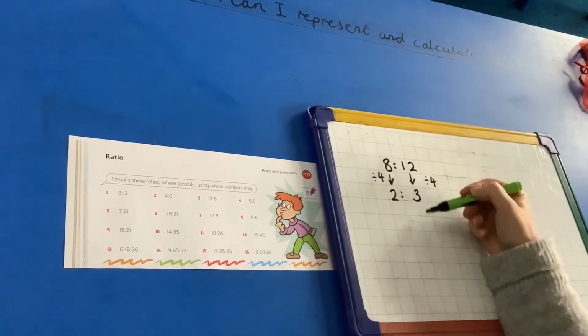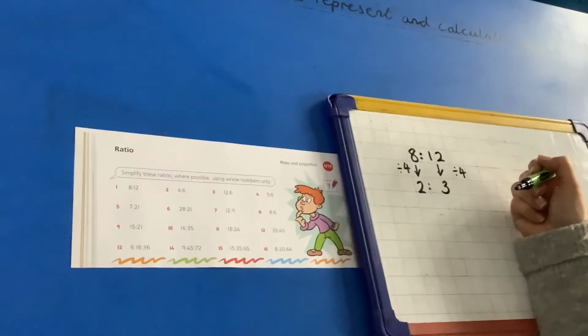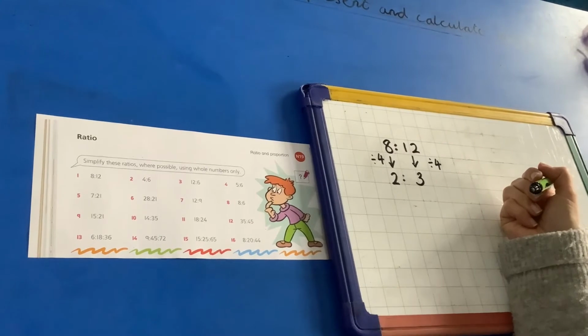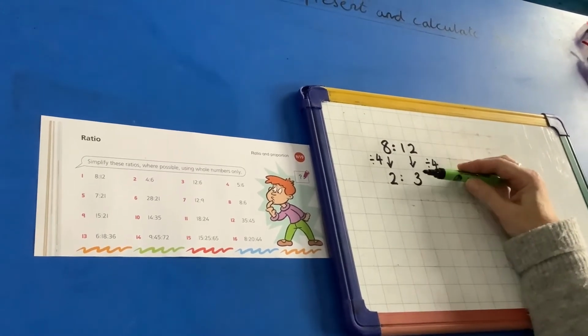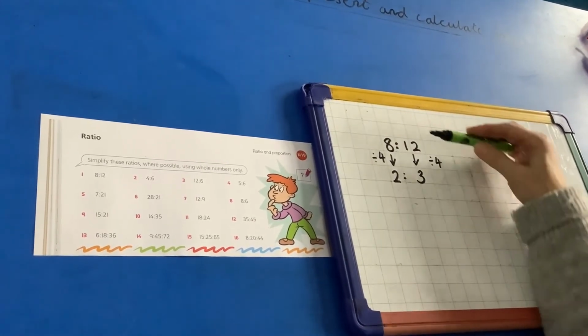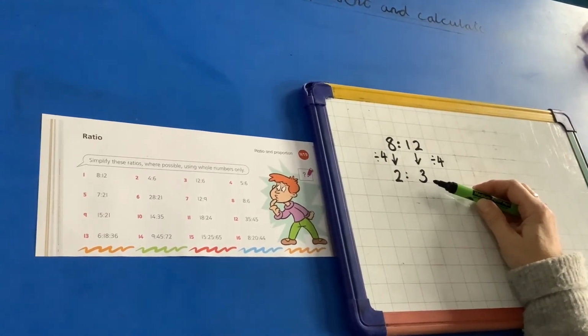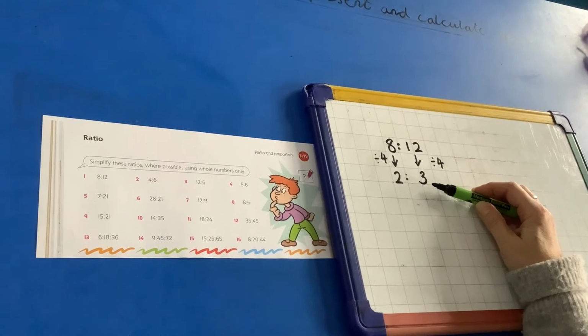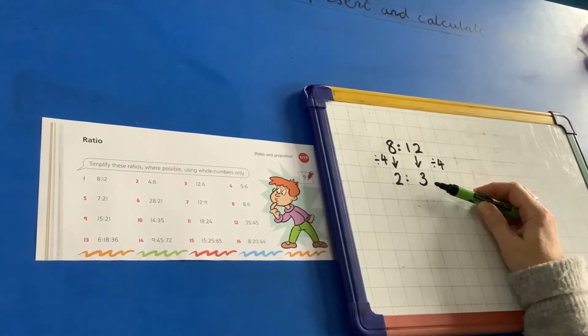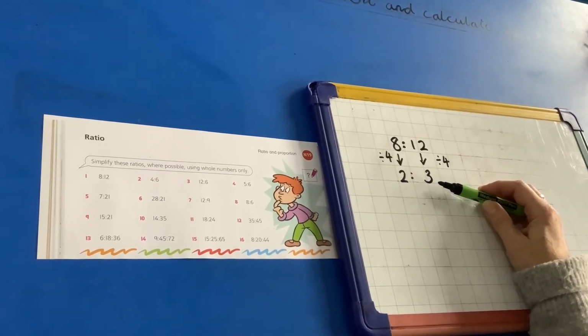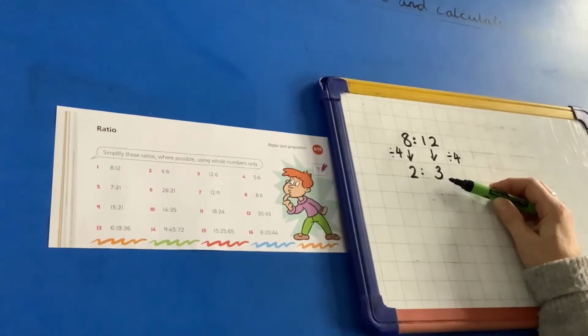So the ratio is the same. It's like writing an equivalent ratio, really. 2 to 3 would be the same ratio as 8 to 12, but I've just written it in its simplest form, okay? So it is literally exactly the same as when you're simplifying a fraction.